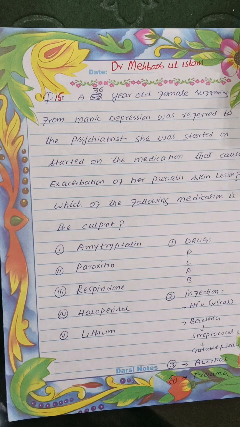Question number 15. A 36-year-old female suffering from manic depression was referred to the psychiatrist. She was started on a medication that caused exacerbation of her psoriasis skin lesions. Which of the following medications is the culprit? Means this patient is manic and she is also suffering from psoriasis, and the psychiatrist started her on a medication which exacerbated her psoriasis skin lesions. So which medication is the culprit?